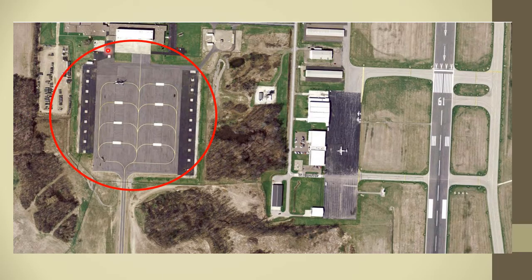For example, my favorite example of the apron at Akron-Canton Airport for the National Guard, we had to go out and survey this during construction and after construction to determine what the actual quantities of work that were performed were.